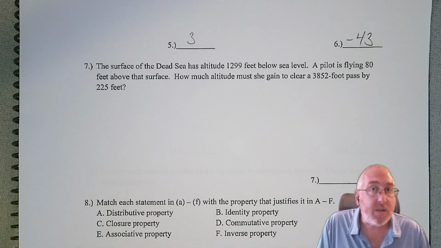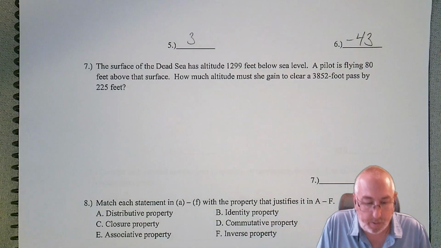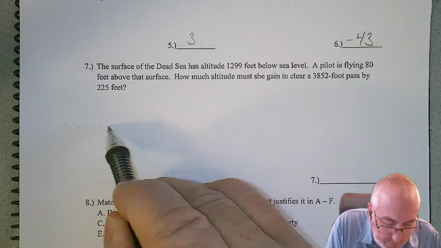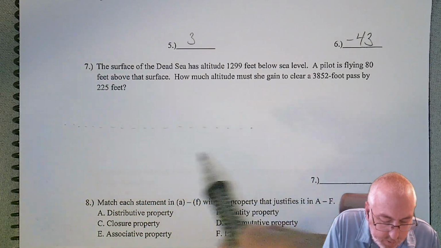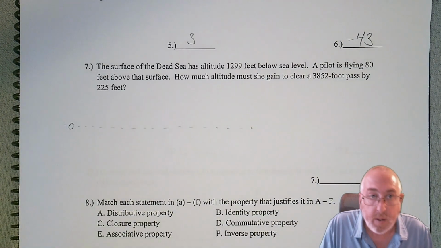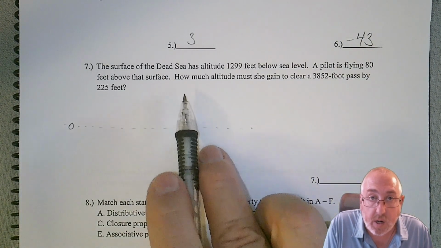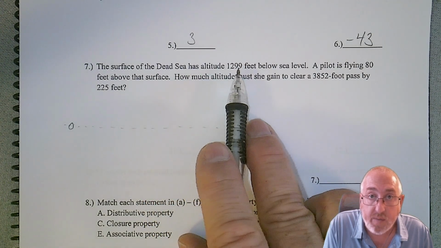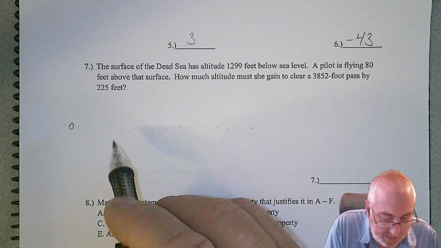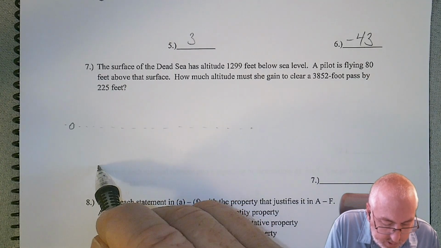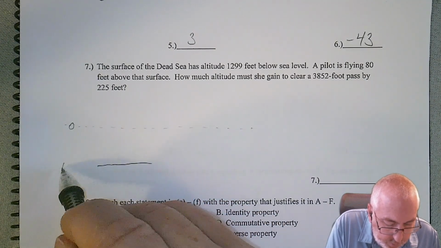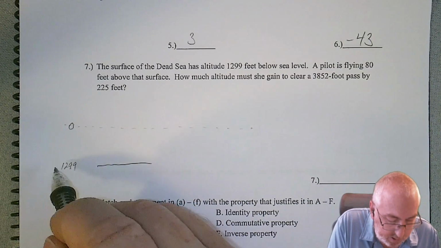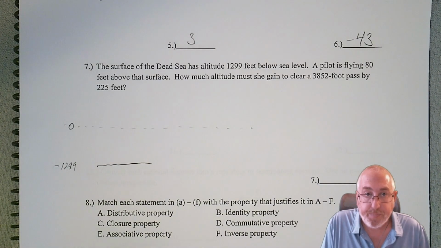Ugh. Well, it's hard to visualize it, so let's draw a picture. So we need sea level. All right, so sea level is going to be this dotted line here. So that is 0. Now, let's first start where the plane is. So we got the Dead Sea has an altitude 1299 feet below sea level. Now, this doesn't have to be to scale. So let's just say right here is 1299. And because it's below, let's throw a negative in front of it.